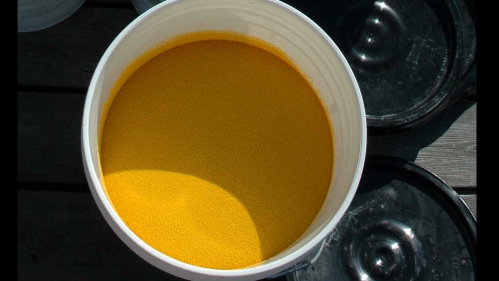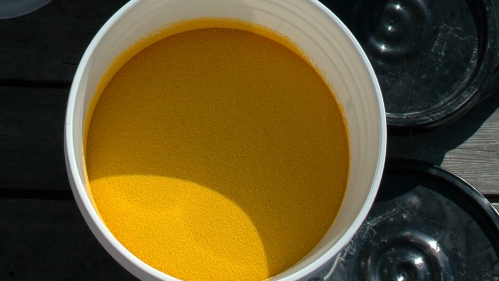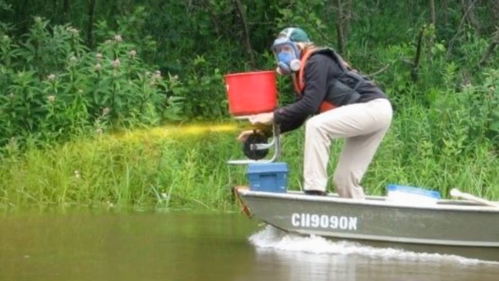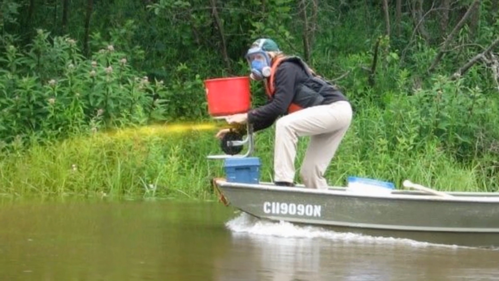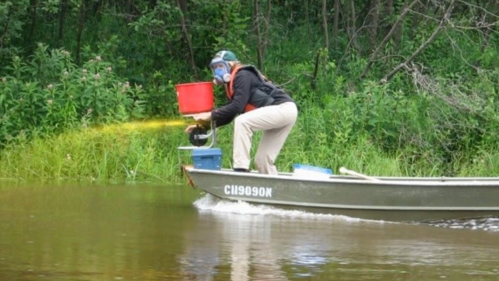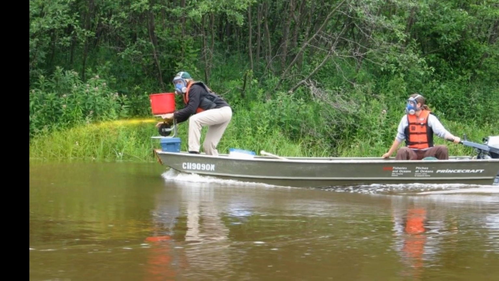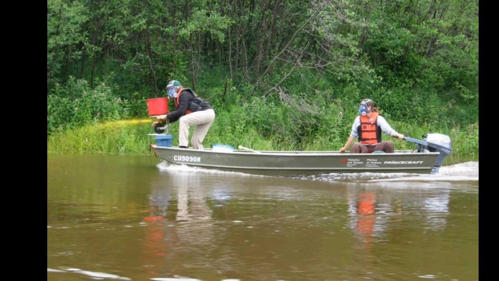In some lentic areas, granular Bayluscide, a special granular form of the lampricide Bayluscide, is used. During applications, granular Bayluscide is dispersed over a predetermined area of the water's surface to ensure complete coverage of the assessment area. Once in the water, the granules settle to the bottom, dissolve, and cause larvae to emerge from their burrows and swim to the surface to be collected.